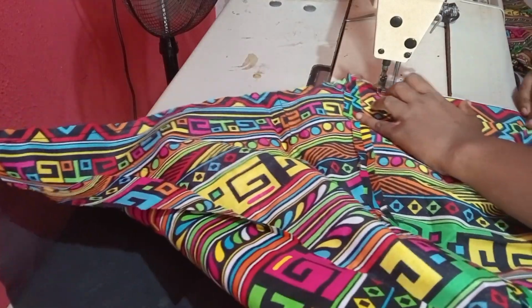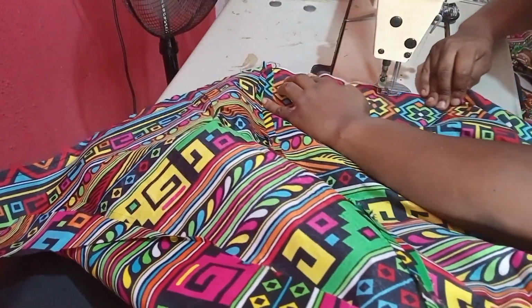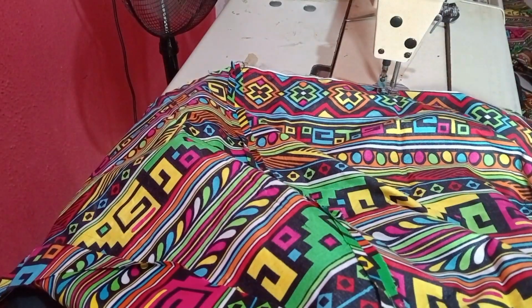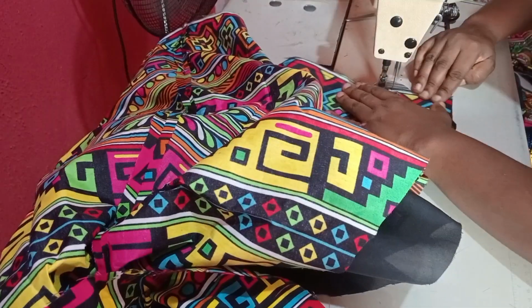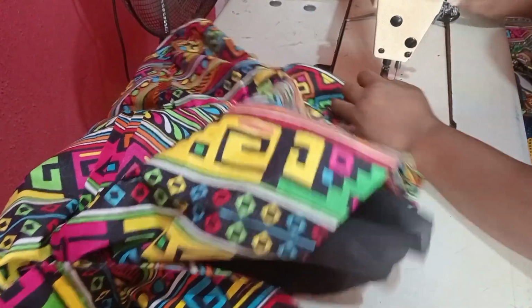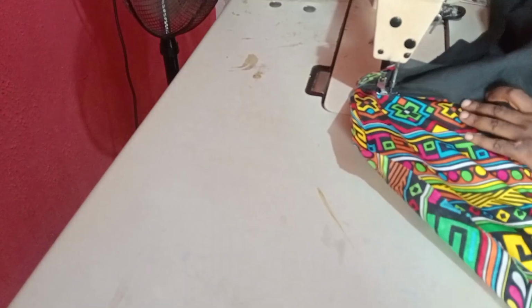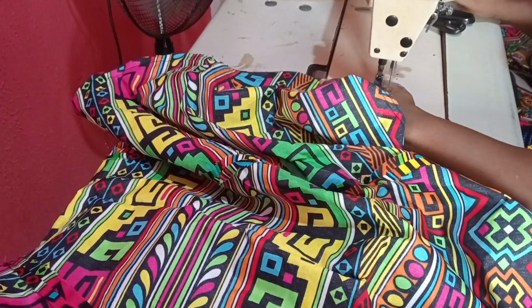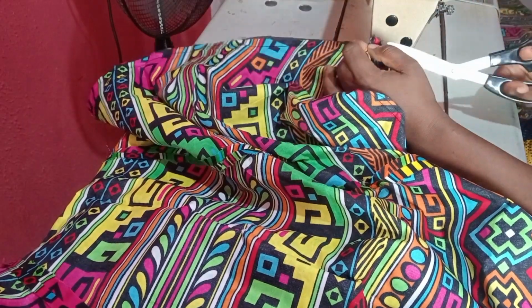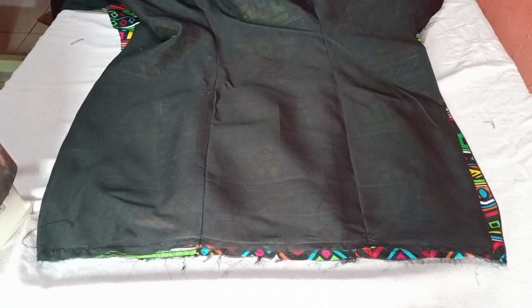When we are sewing another 6 pieces skirt, we will use that. And then I'll top stitch on the lining. Same thing you see me doing here, I'll do it to the back.